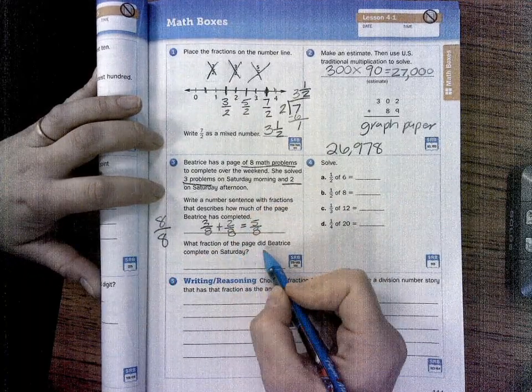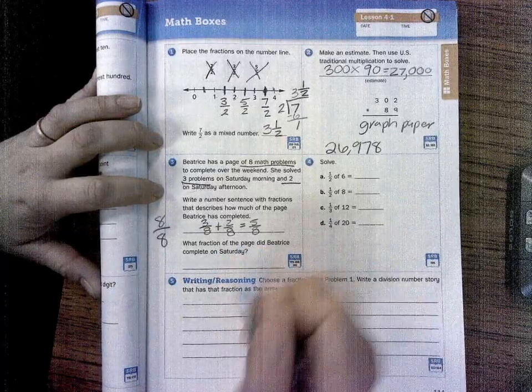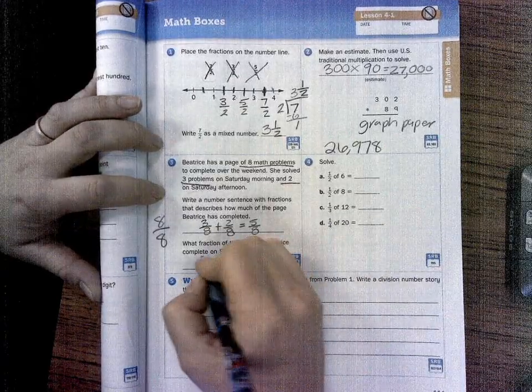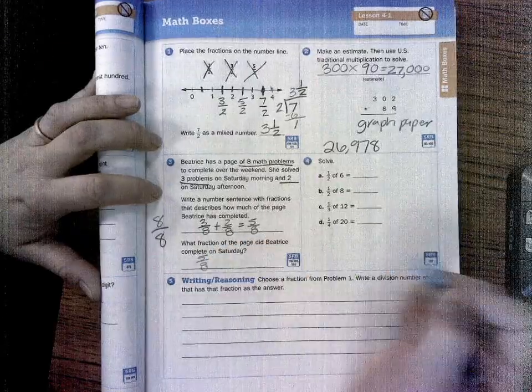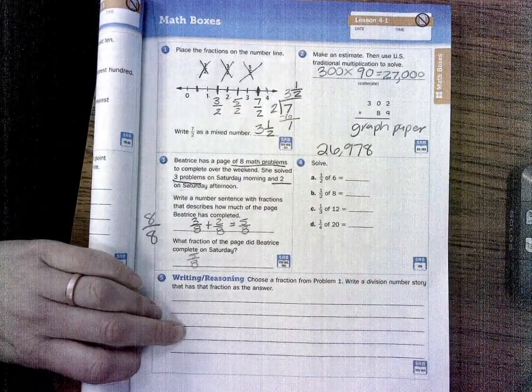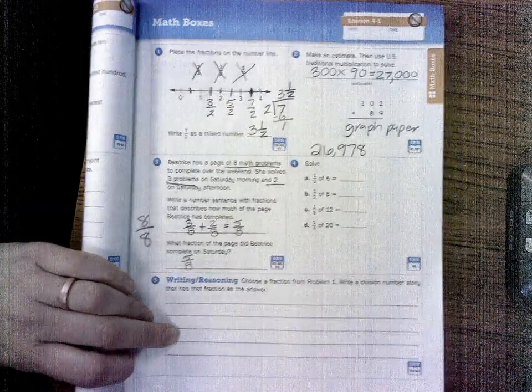Write a fraction of the page. Now, what fraction of the page did she complete? Well, we just did that. She completed 5 out of 8. Alright, fraction of. Well, remember that of sign just means to multiply.